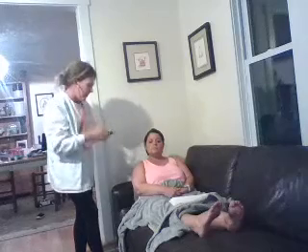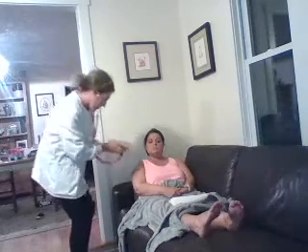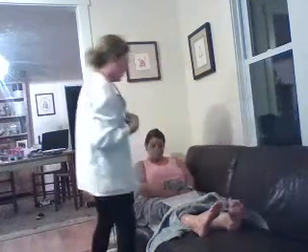And then I want to compare her carotid pulse as well as her radial pulse. And they are good and strong and equal. They also have the same quality.